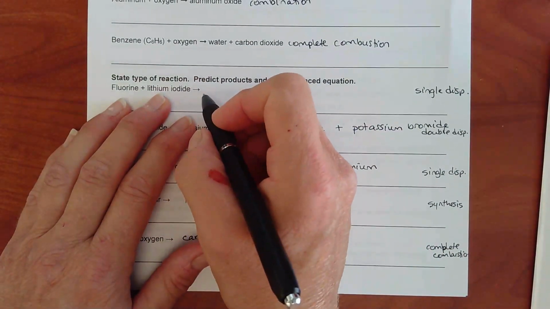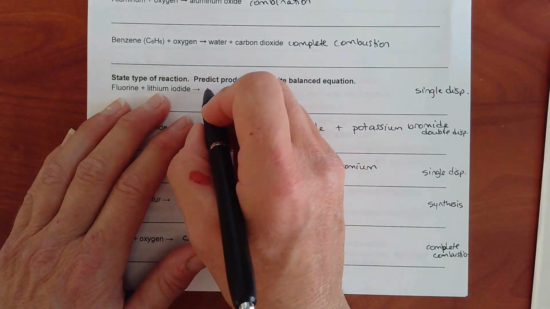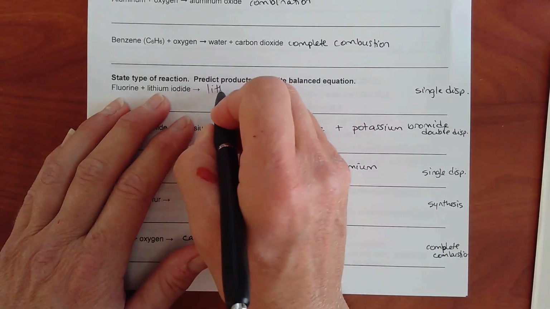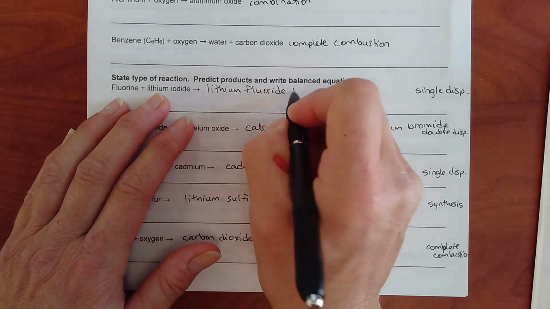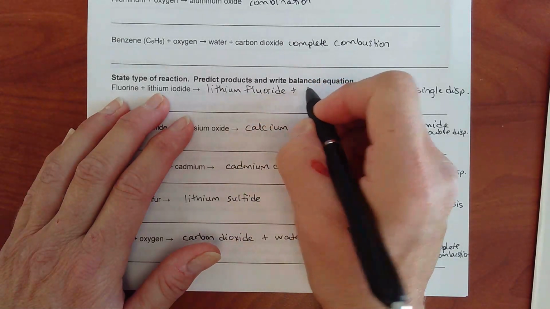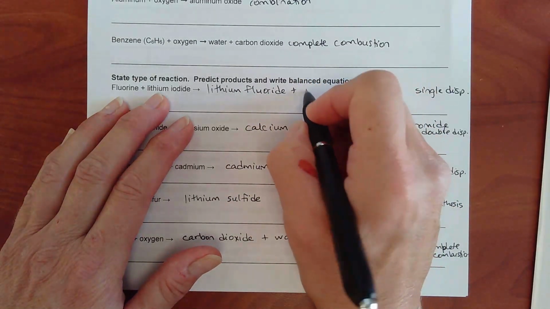Fluorine plus lithium iodide yields lithium fluoride. Very good. Lithium fluoride plus what? Iodine.